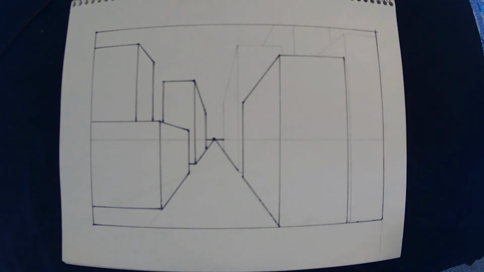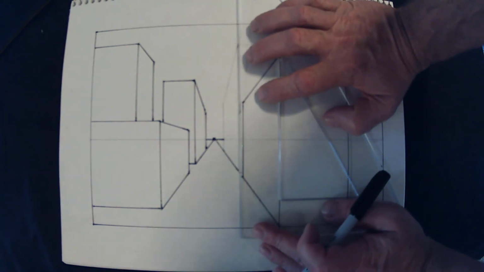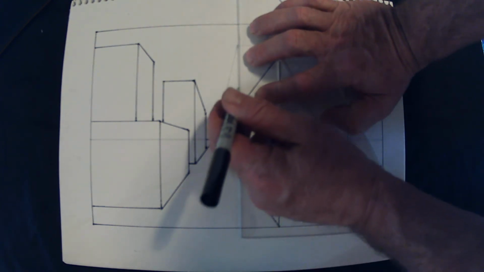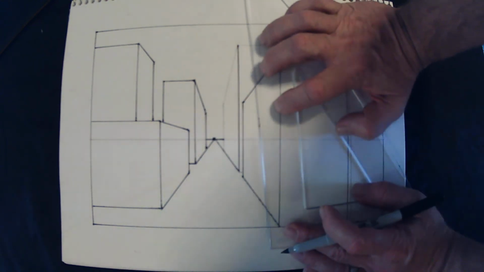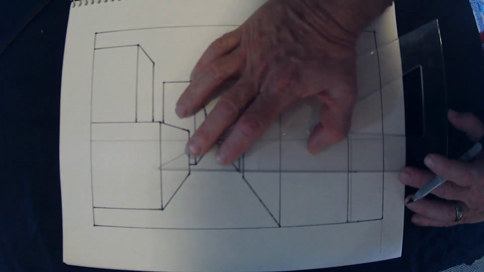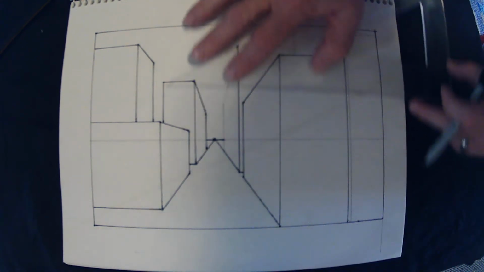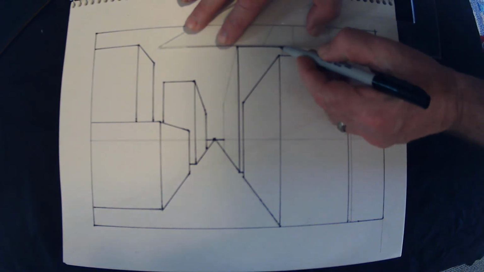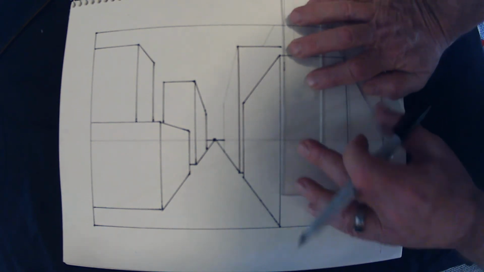All right. Now let's do the one behind it. I made a gap between those two, so I slid back a little bit, and I let that touch the road right there, and it comes up right there. Okay. And then here's the bottom of that box or building right there. And here's the top right here. And here's the other side.